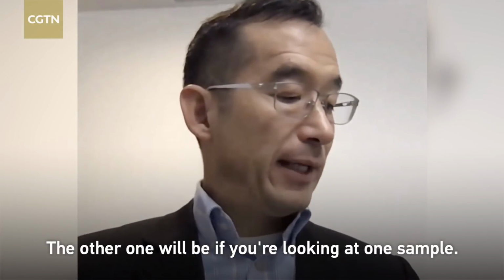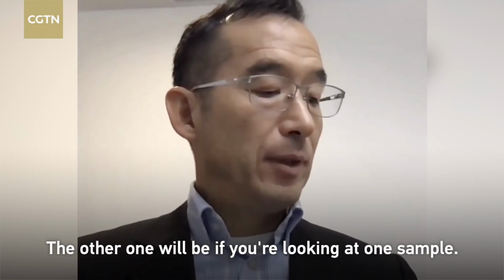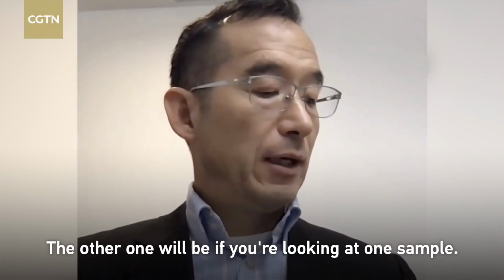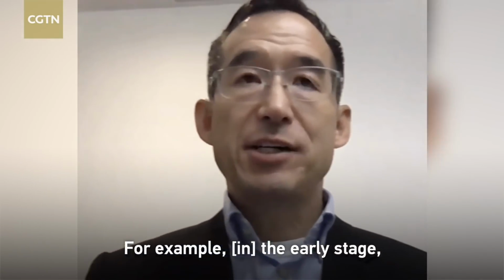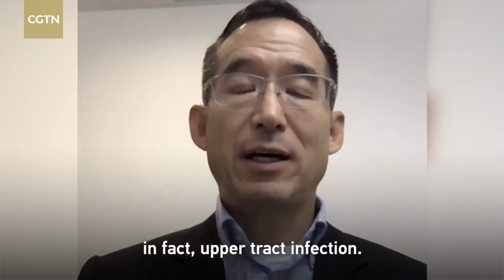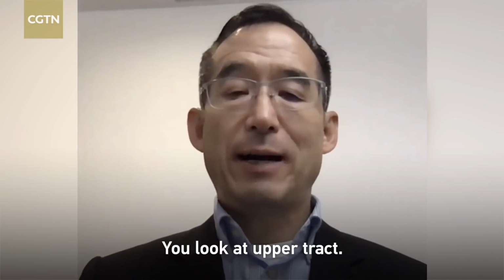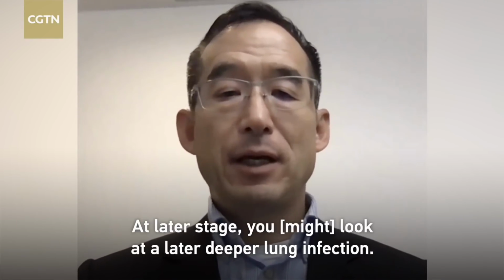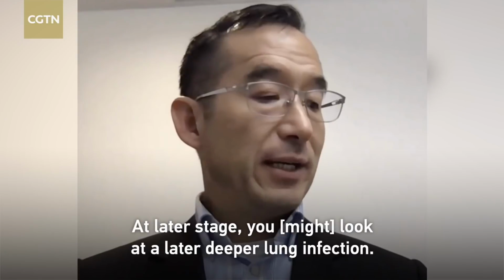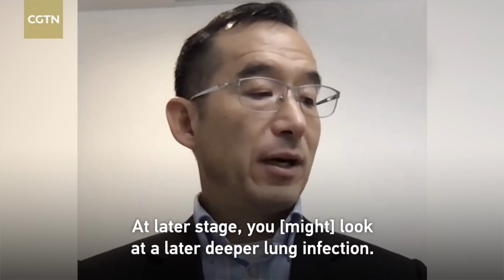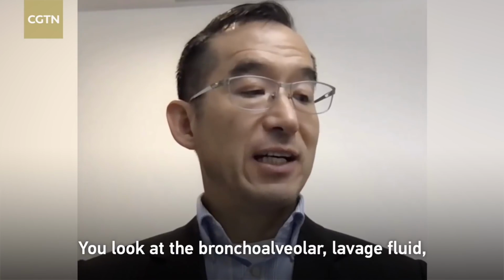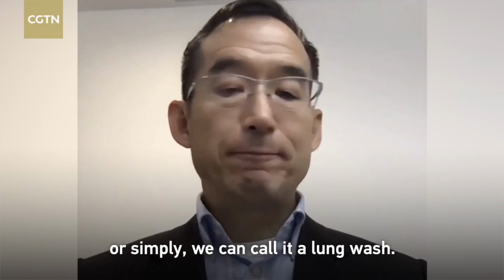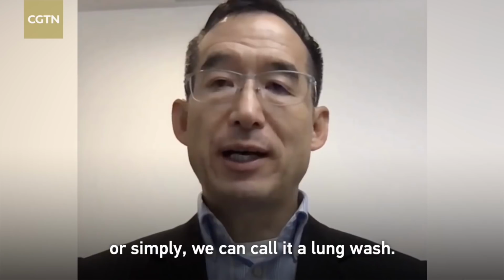The other one will be that if you are looking at one sample, for example, in the early stage, you look at the upper tract infection, you look at the upper tract, and in a later stage, you look at a deeper lung infection, you look at the bronchoalveolar lavage fluid, or simply we can put it like a lung wash.